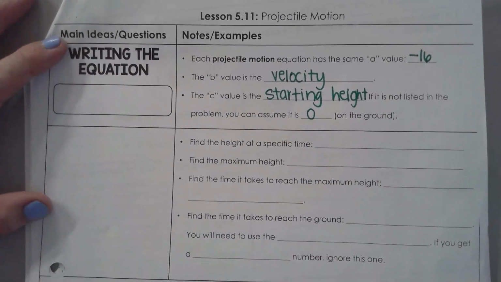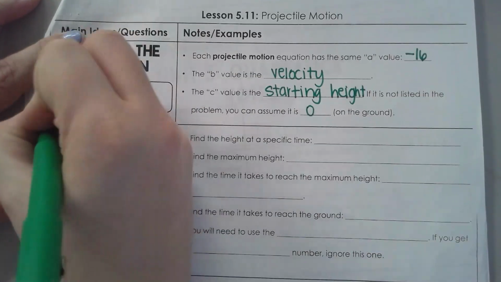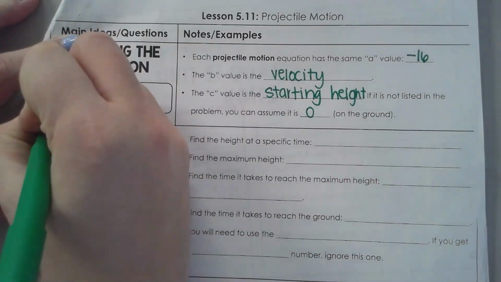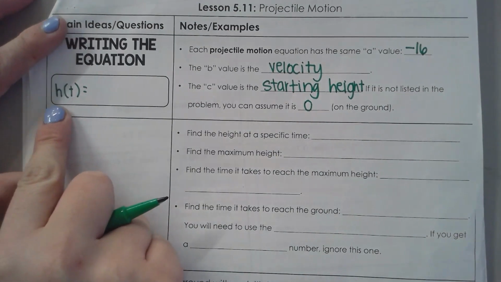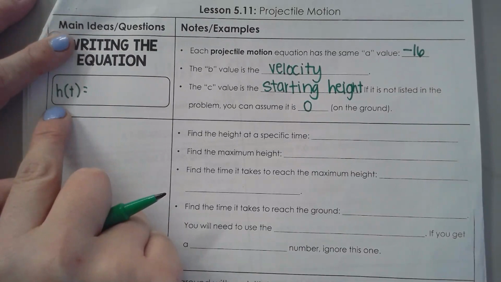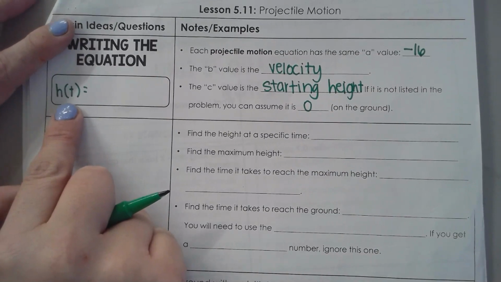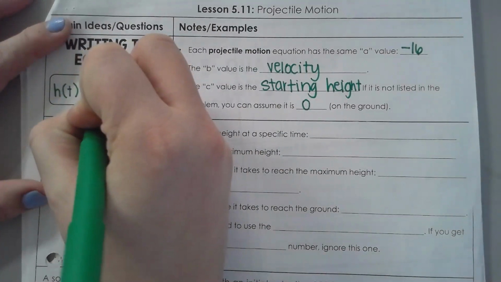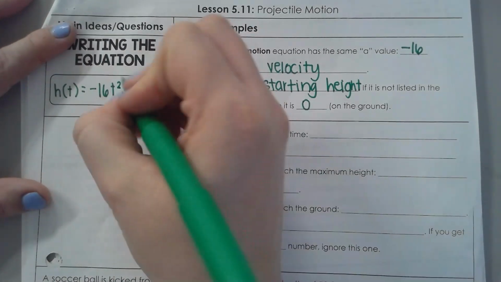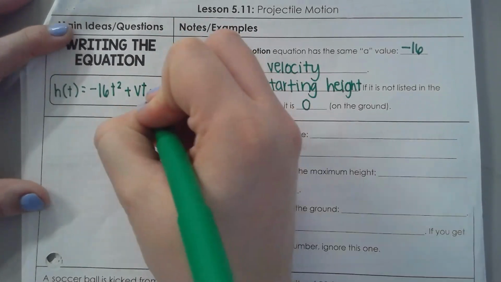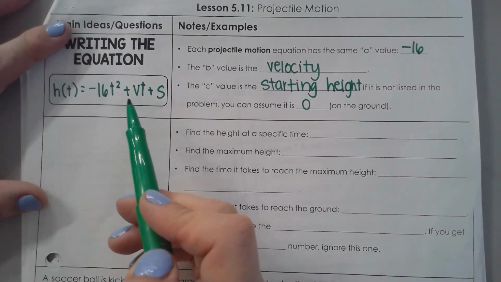When we write these equations, we don't usually start with y equals. We actually use function notation and say h of t equals. h represents the height, because in all of these problems we're figuring out the height of the object. And t is your time, so we use the variable t instead of x. It would be negative 16 t squared plus v, velocity, times t, plus s, your starting height. You're actually going to have a number in for v and s.